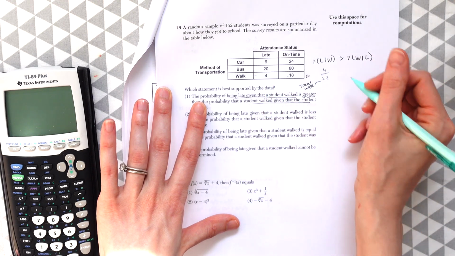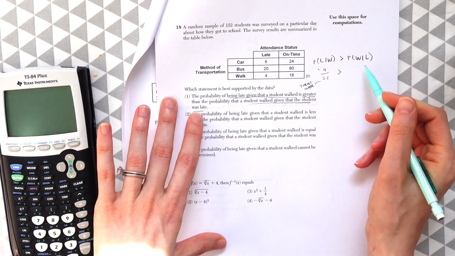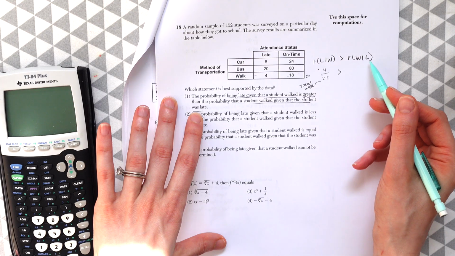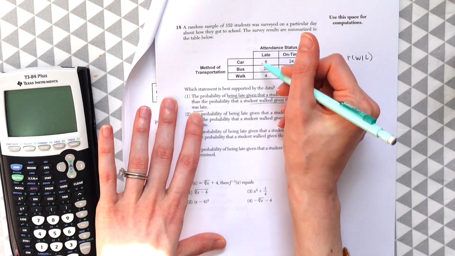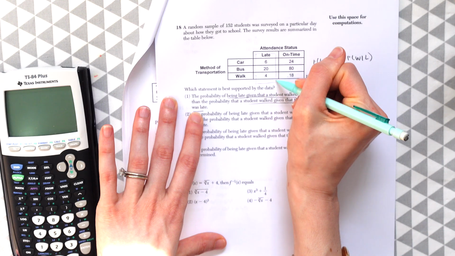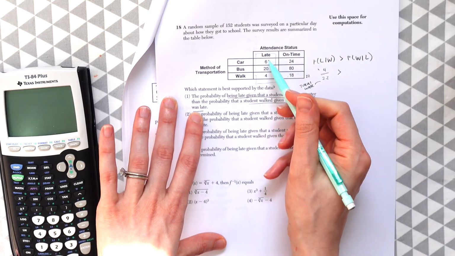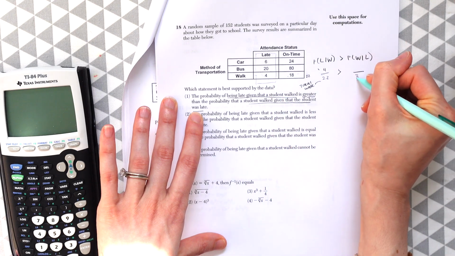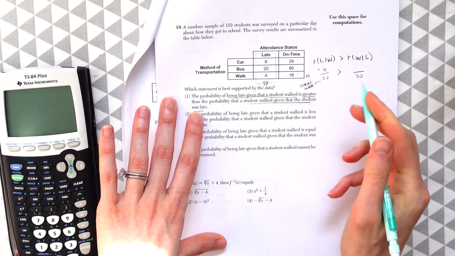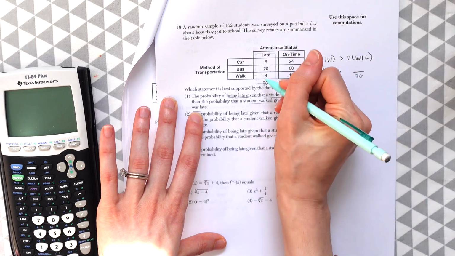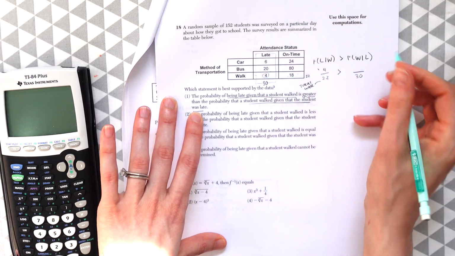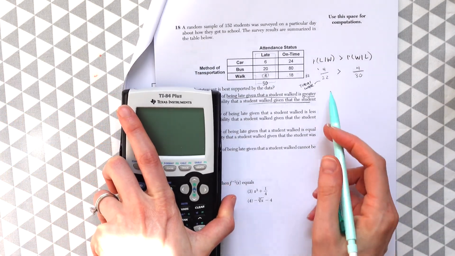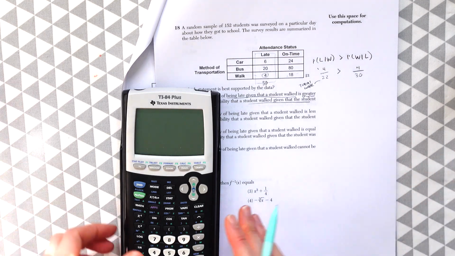Okay, and we're saying that that is greater than the probability that people walk to school given they're late. So now we're looking at this in a different way. Let's look at everyone who's late. So let's look at this total. The late total is 36 plus 20 plus 4. And then whoever walked out of this group is 4. Now we're asking, is 4 over 22 greater than 4 over 30? And that would be yes.